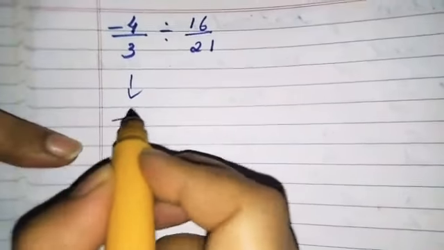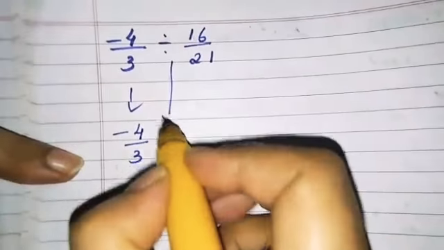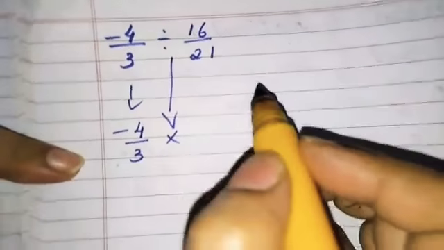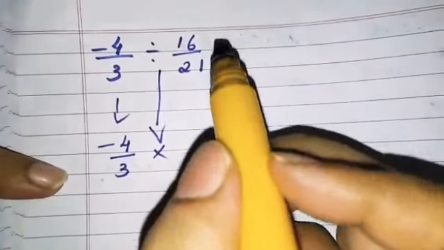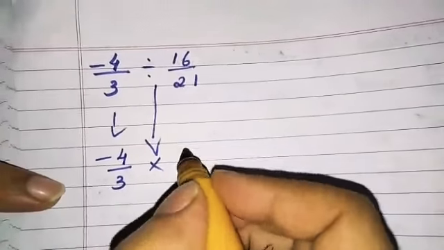Let's say I'm going to take minus 4 by 3. This is one rational number, which is negative, divided by 16 by 21. Remember what we do first. We take this number as it is, minus 4 by 3. This is your first step. The second step is to change the division sign to the multiplication sign. The third step is to reciprocate, or take the multiplicative inverse of, 16 by 21. So that's going to be 21 by 16.